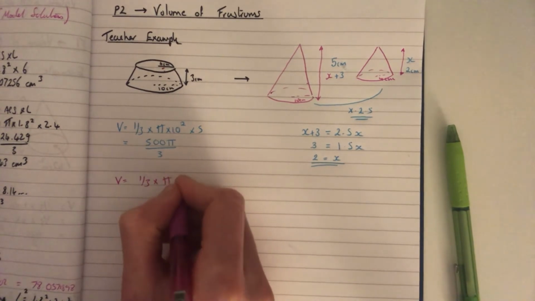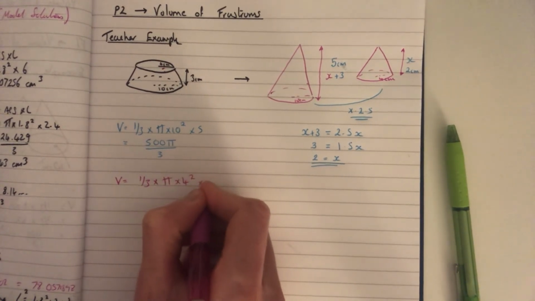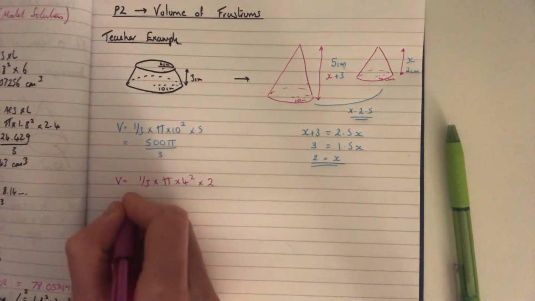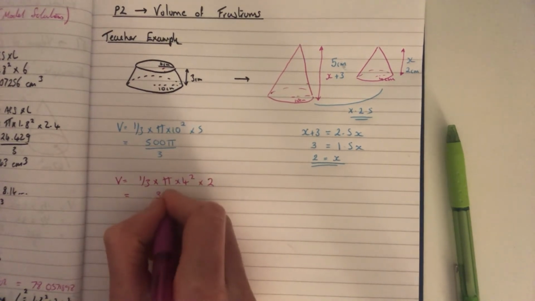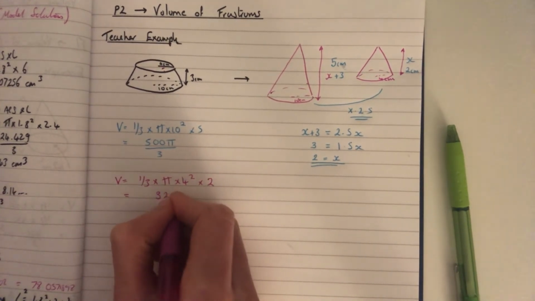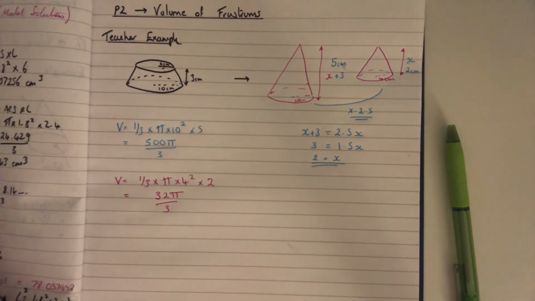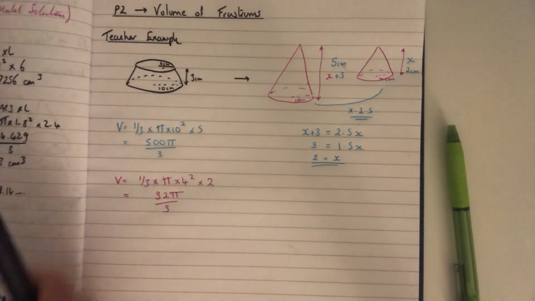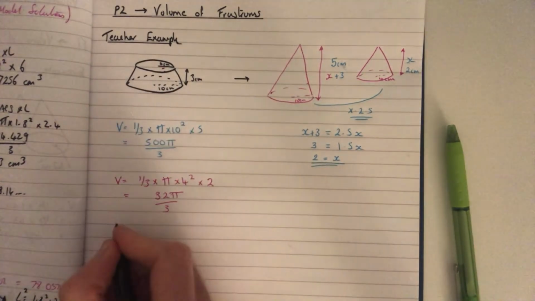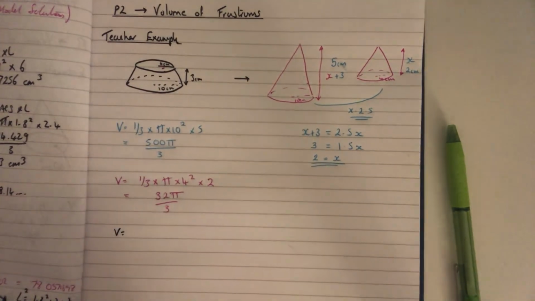And the volume of the smaller cone, which I'll do in pink, would be 1/3 times by pi times by 4 squared times by 2, which would give us 32 pi over 3. And all you would need to do is to subtract those two volumes and you'd be left with this.